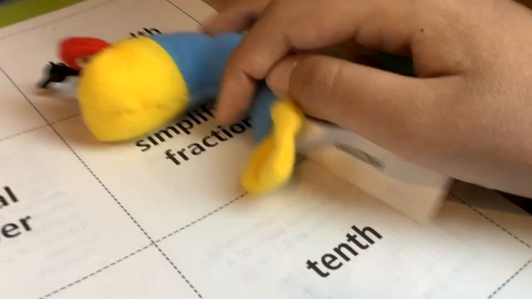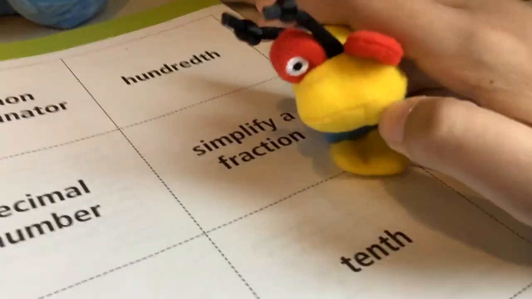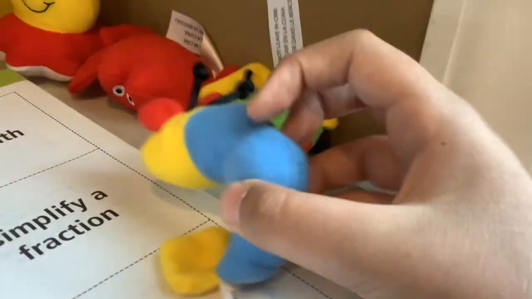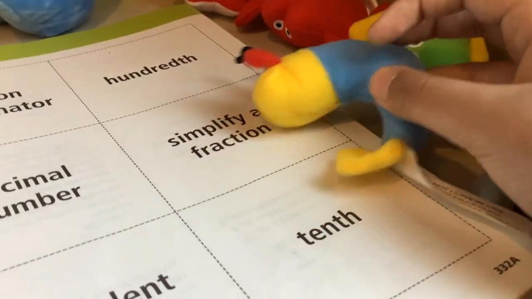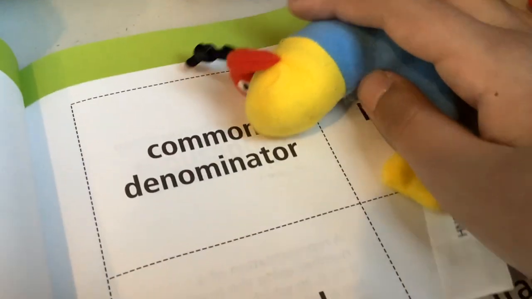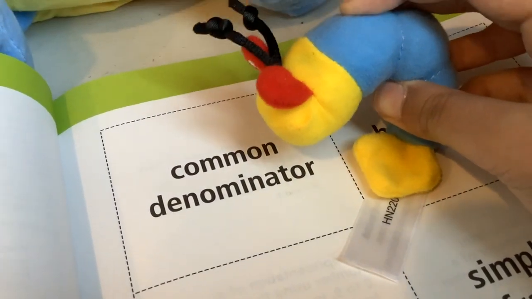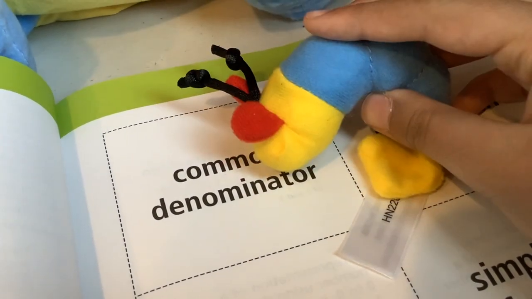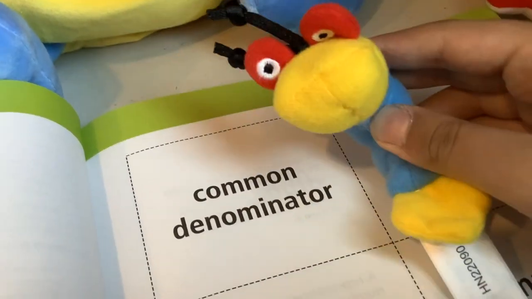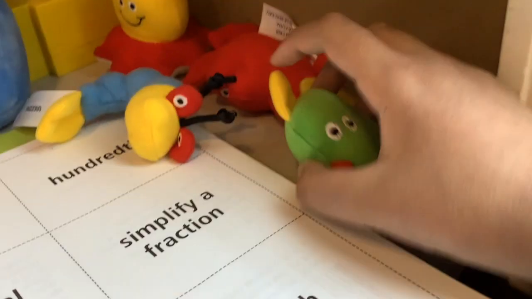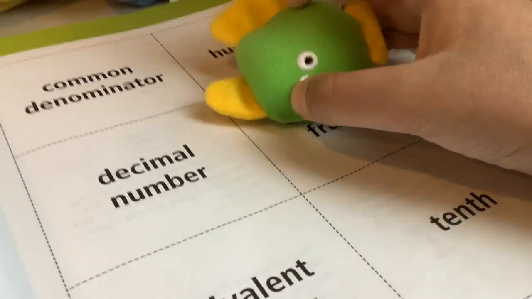Oh, new vocabulary words. Why, hello, shrimp. Oh, hi, pelican. Hi, squid. Hi, crab. Hi, fish. Chaw! Common denominator. Common denominator. This says common denominator. That's right, shrimp. Well, what is a common denominator exactly?